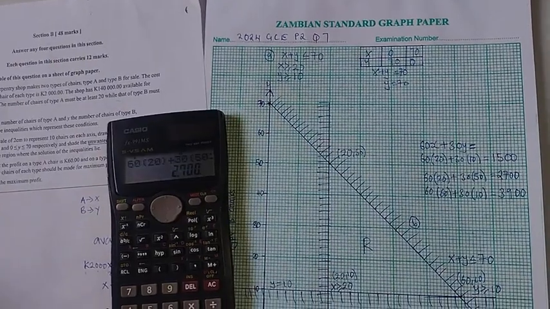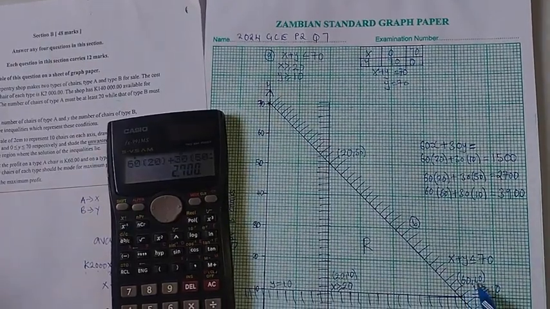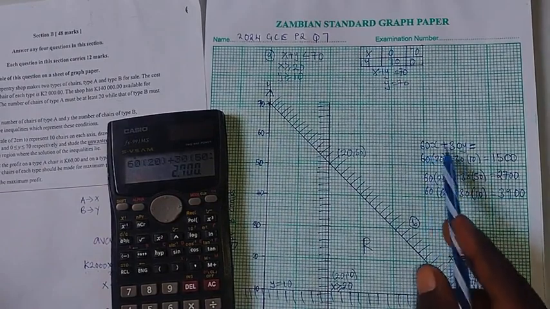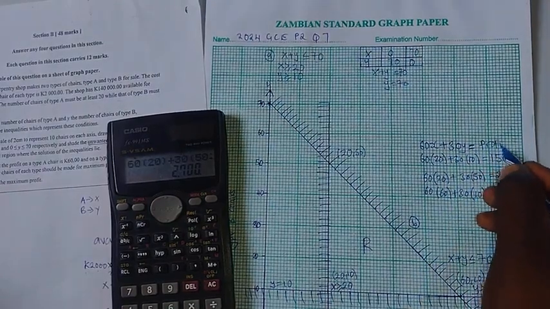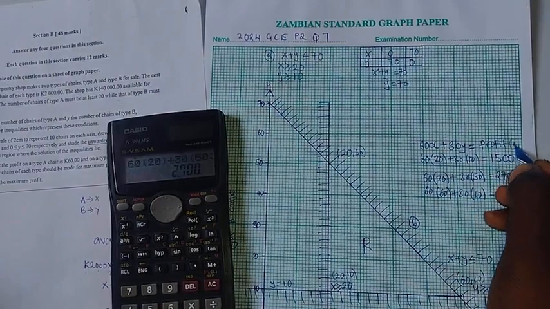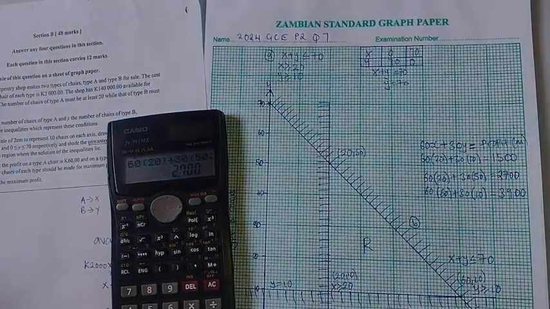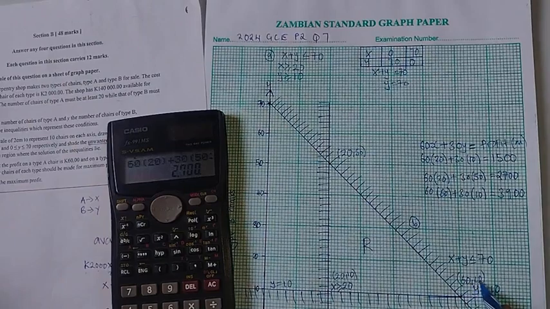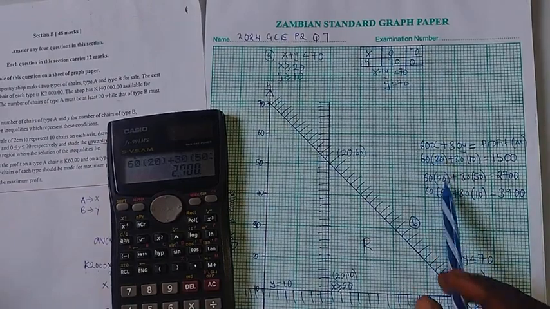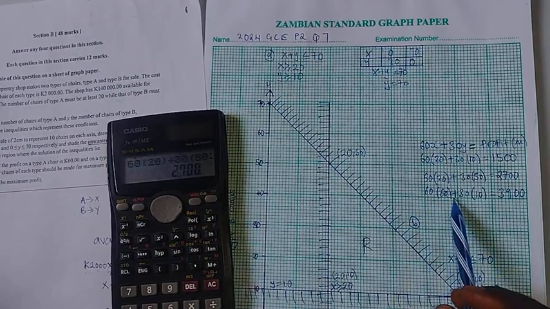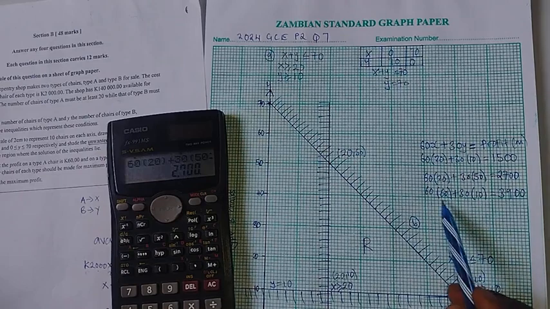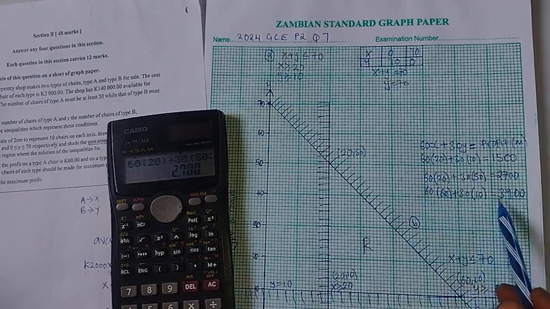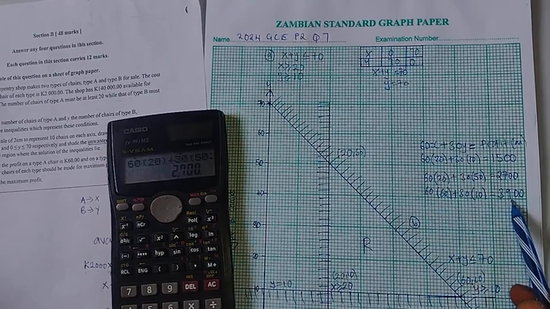Again on the last one, you do the same. We are going to use these coordinates, 60, y. Using the same equation that we came up with, because we wanted to see the maximum profit, we use 60, 10. Where there is x, we put a 60, plus 30, and y will be a 10. When you do your calculations, you are going to get 3,900 kwacha.